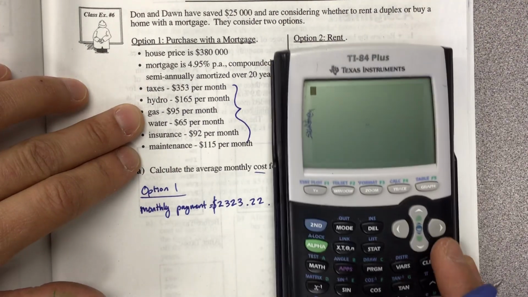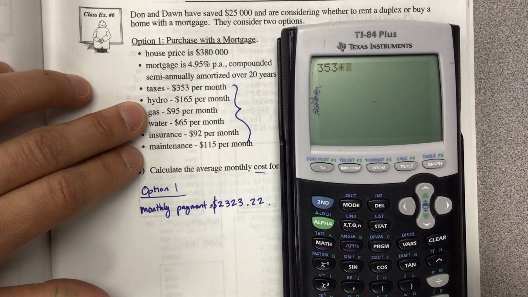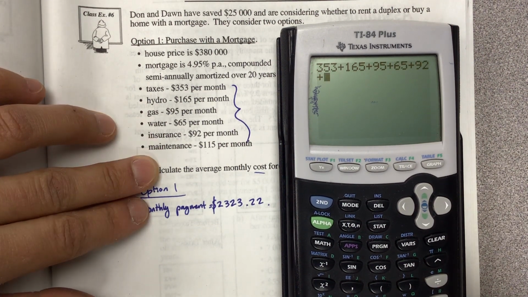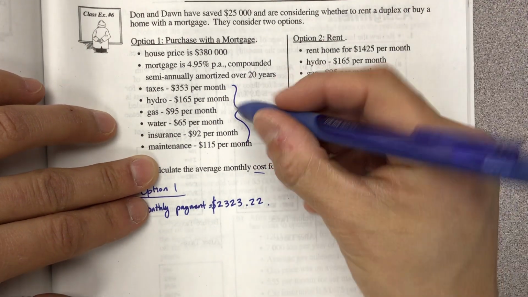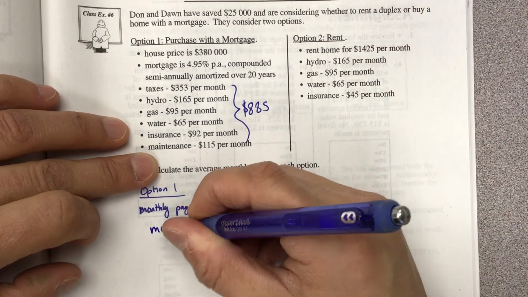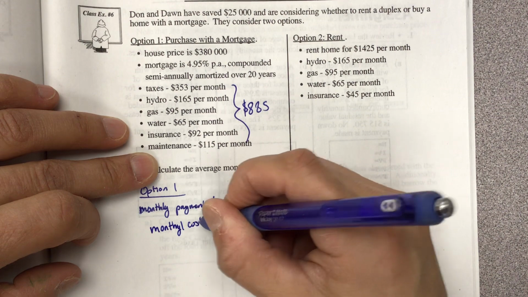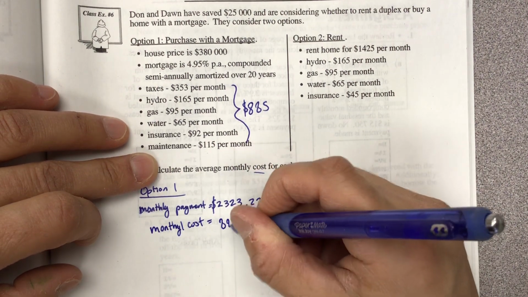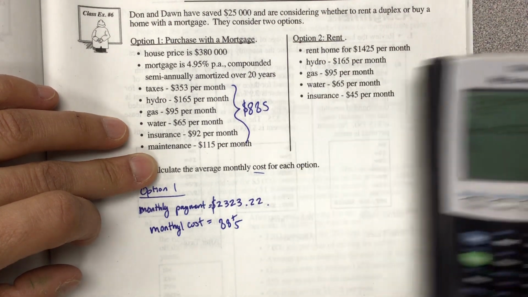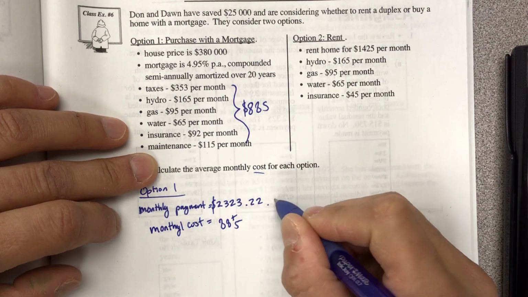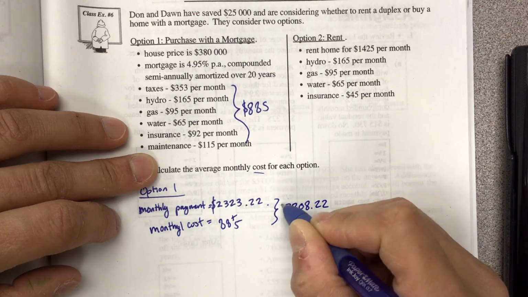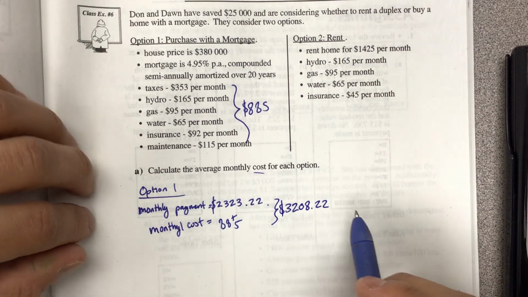So, taxes, $353 a month, plus 165, plus 95, plus 65, plus 92, plus 115. So the total monthly cost is going to be the monthly payment plus the monthly cost of bills and stuff, which is $885. So in total, this is going to come out to $3,208.22. All right, so that's the average monthly cost.